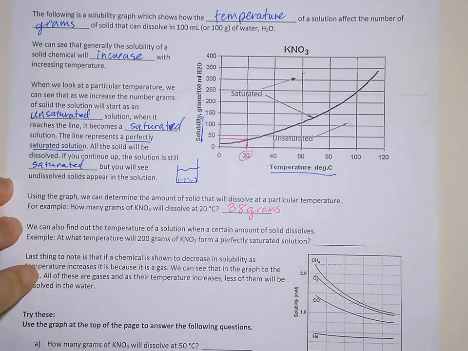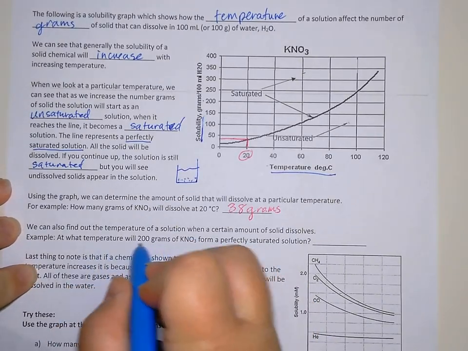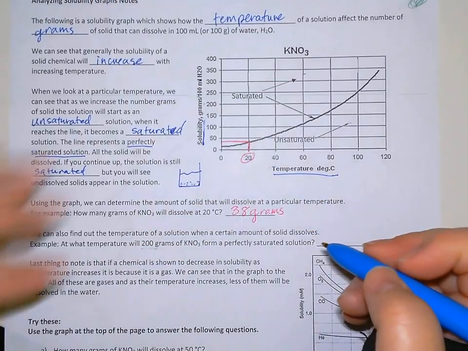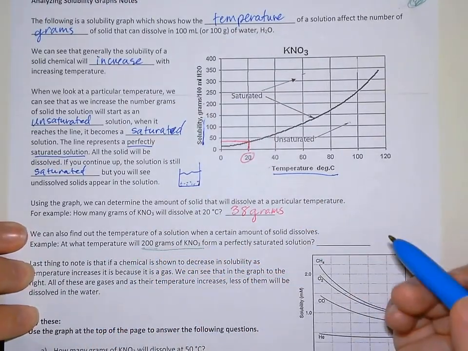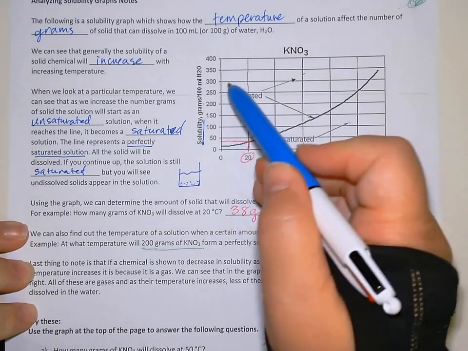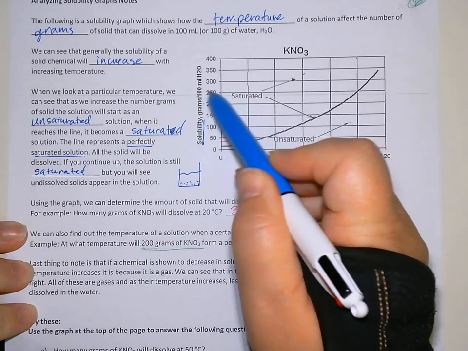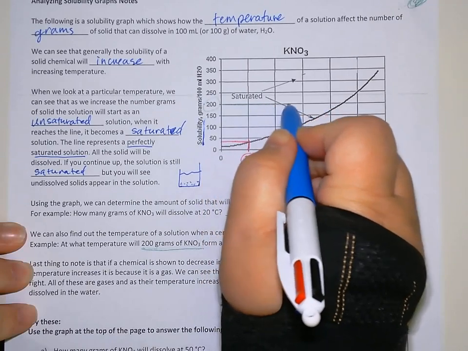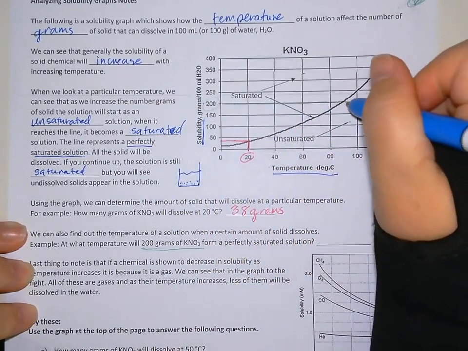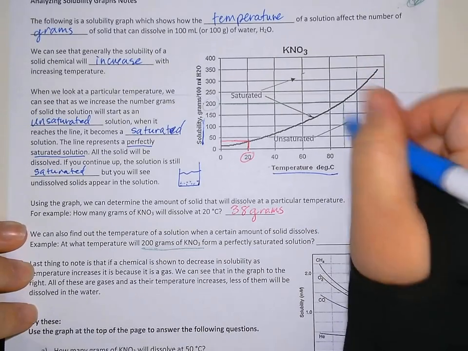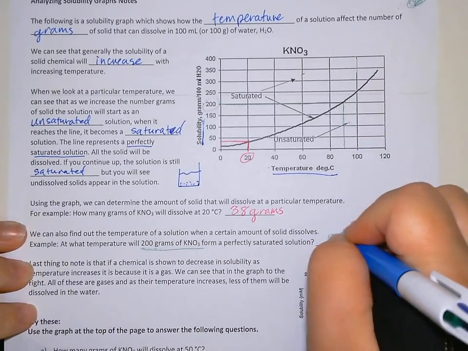It says we can also find out the temperature of a solution when a certain amount of solid dissolves. Example, at what temperature will 200 grams of KNO3 form a perfectly saturated solution? Okay, so we want to find 200 grams. Grams is going to be on our y-axis. We're going to follow that over to our line, and we're going to drop a line straight down. That looks right in between 80 and 100, so that's going to be 90 degrees Celsius.